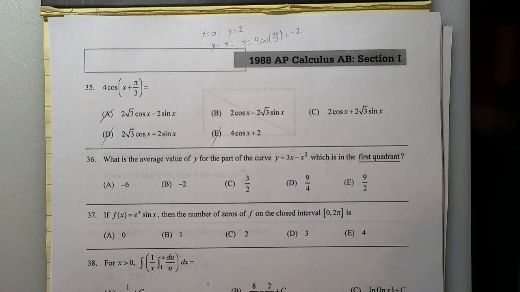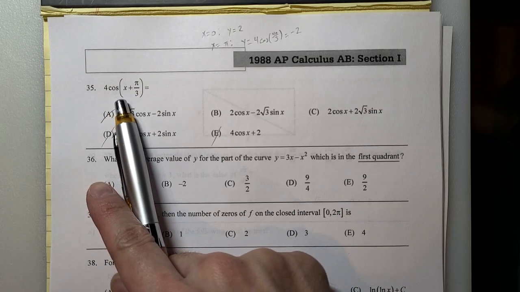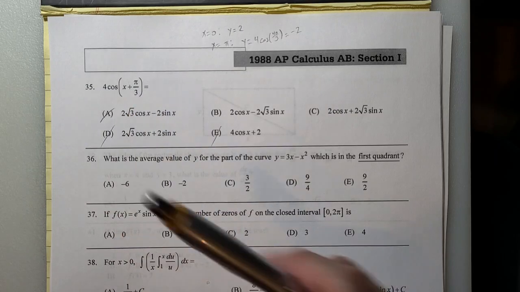Okay, so what's another technique that we can do? What happens if we differentiate? Would that help us in any of this? If we differentiate this, this would be minus 4 sine of x plus pi over 3.